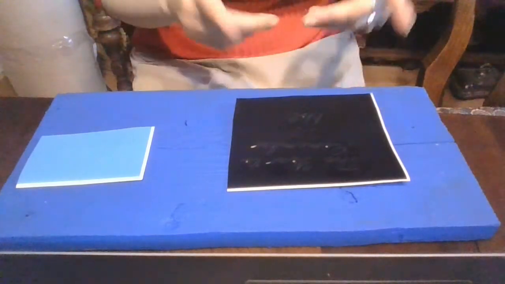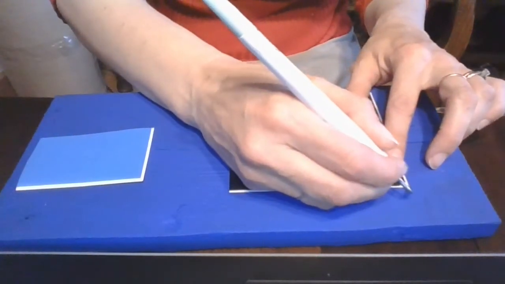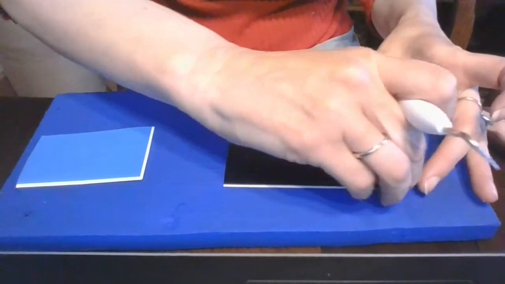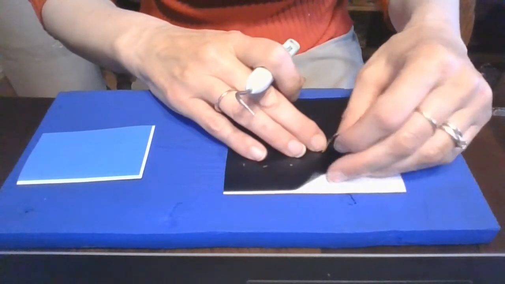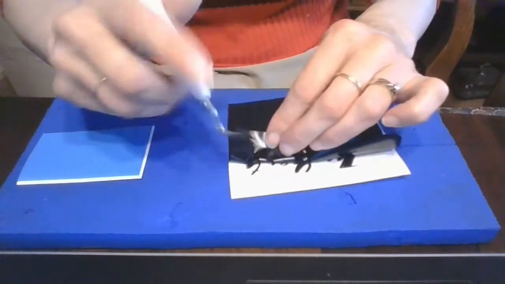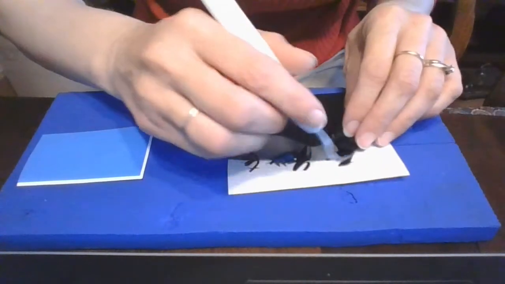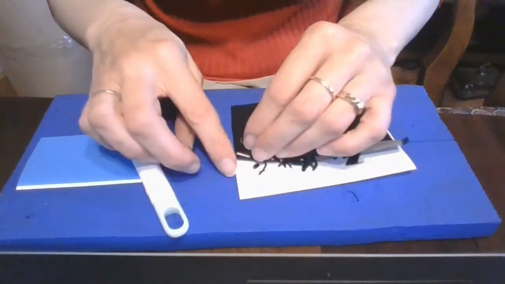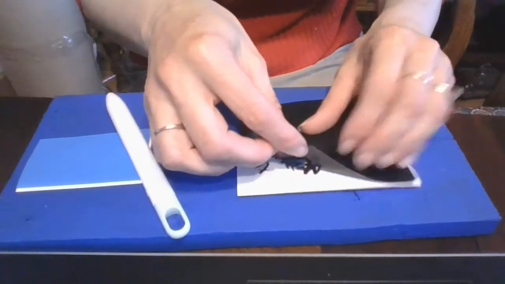Now it's time to weed our saying. So this is to get it going. Sometimes you'll need this dental tool and just pull it all up just to get rid of the excess. You have to be careful. Pull it nice and gently. We don't want to pull too hard. Make sure it doesn't come off because we're going to need this.